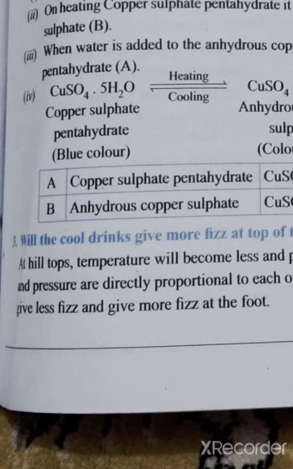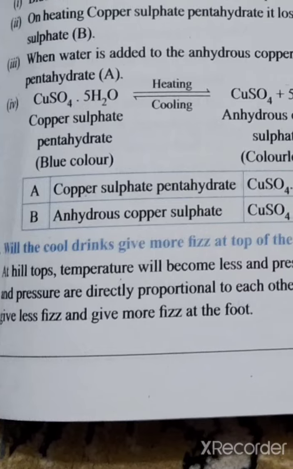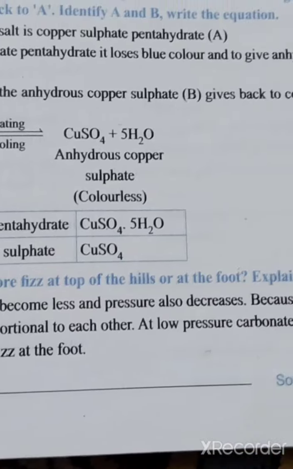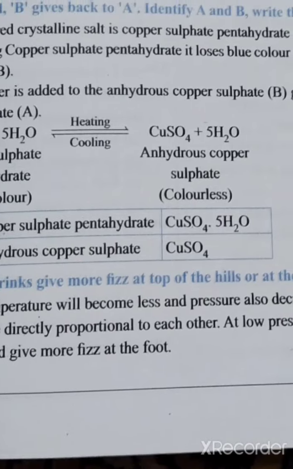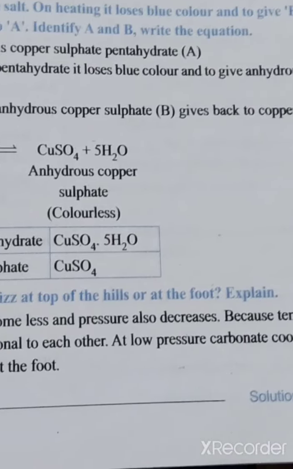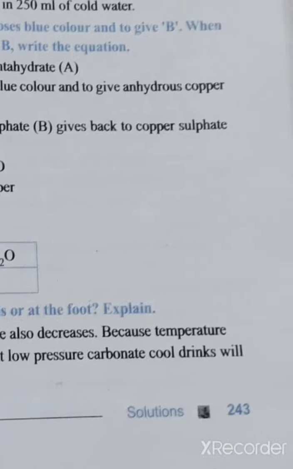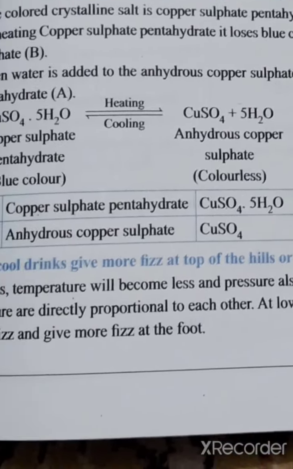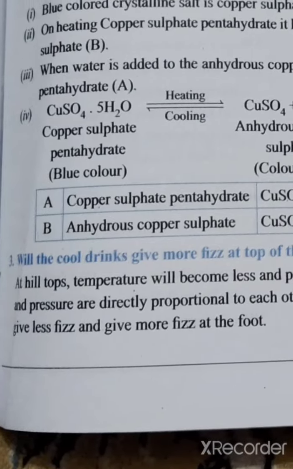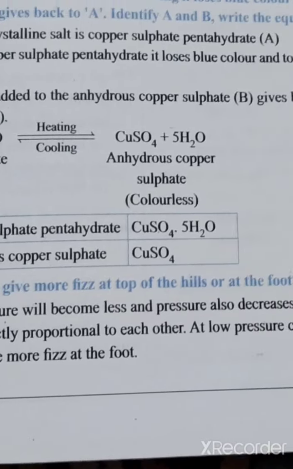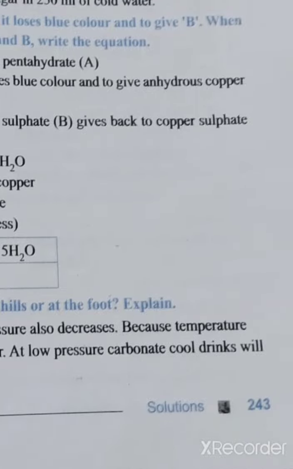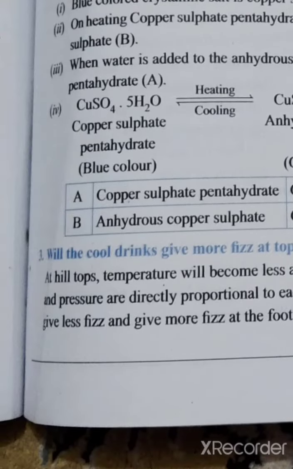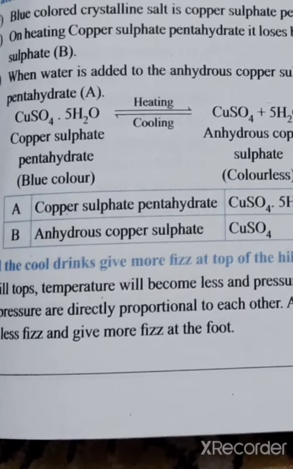So at hilltops, temperature will become less and pressure also less. Temperature and pressure, these two factors are directly proportional to the dissolution of gas. So at low pressure, carbonated cool drinks will give less fizz, and give more fizz at the foot.